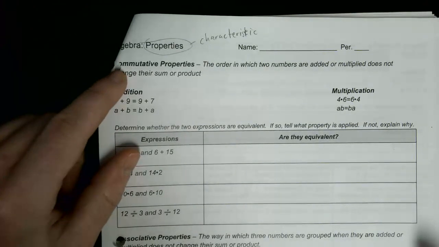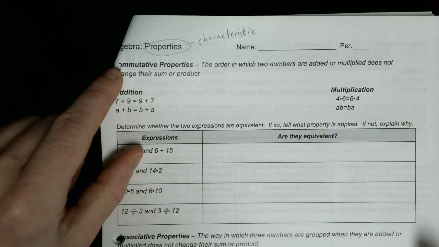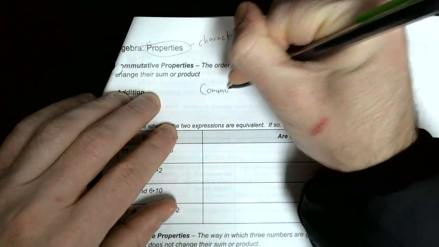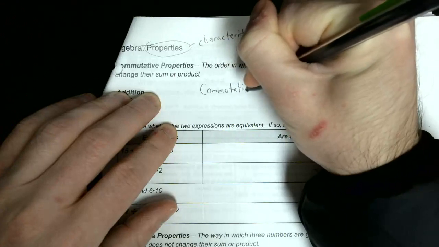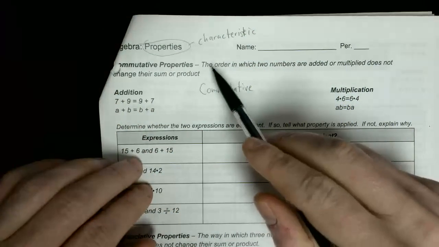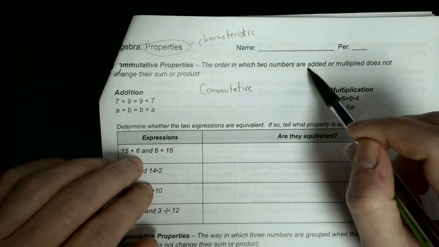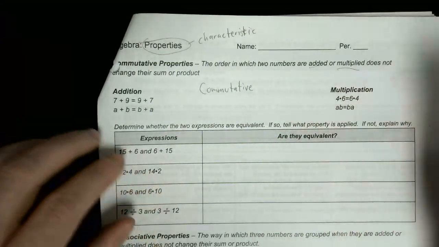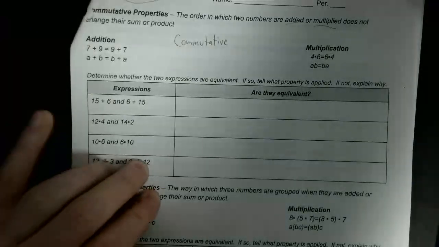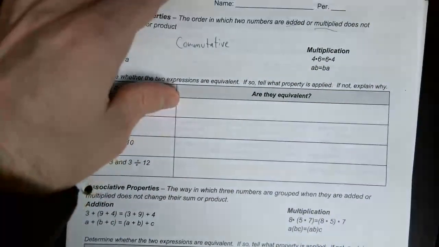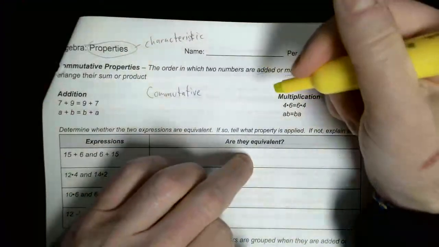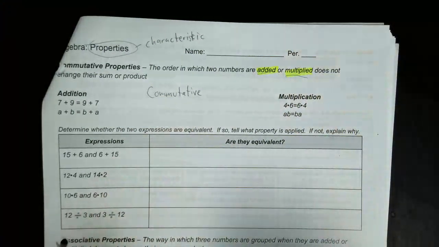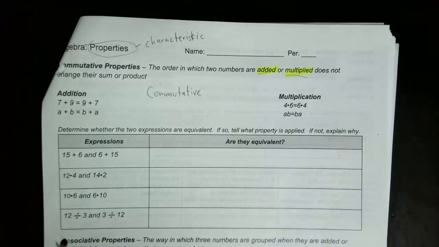The first one, I know the letter's missing, but it's called commutative. I'm going to write it here. Now, it says the order in which two numbers are added or multiplied does not change their sum or product. So this one, I'm going to use a highlighter. So the order in which two numbers are added or multiplied does not matter. It does not change the sum or product.